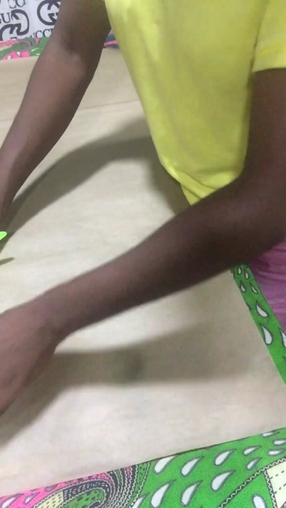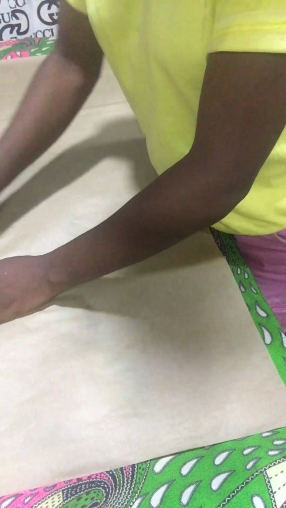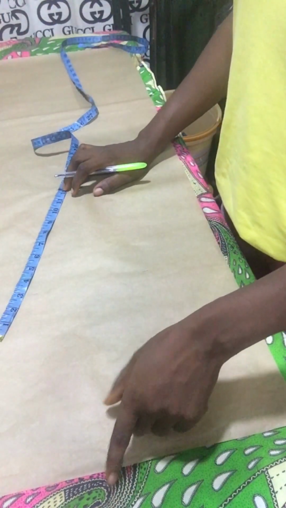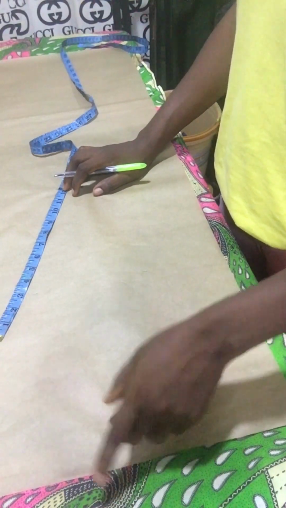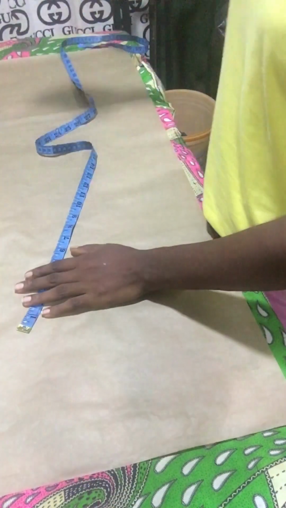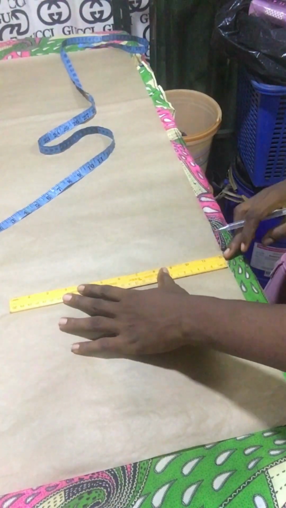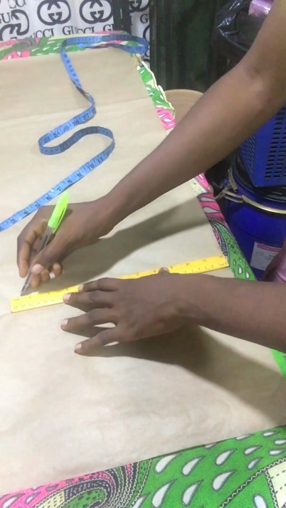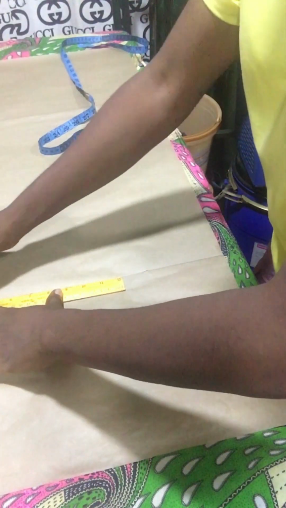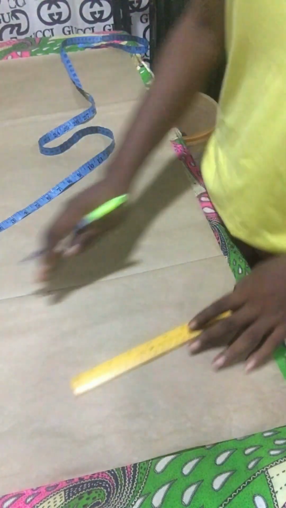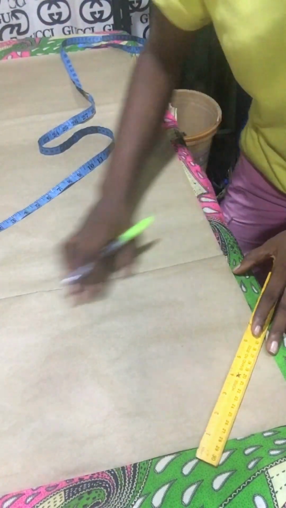This is just for us to get a straight line. We are using here as the beginning of our pants, as the edge. We're using here as the waist of our pants. So we are going to connect these dots with a straight line. This is our crotch depth.